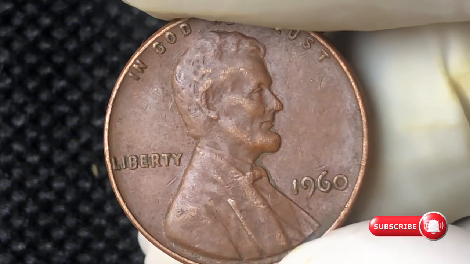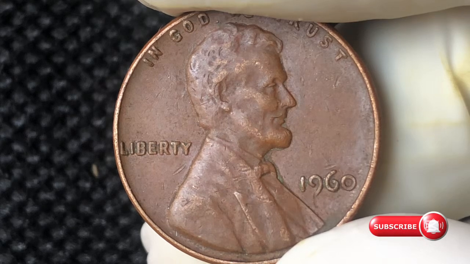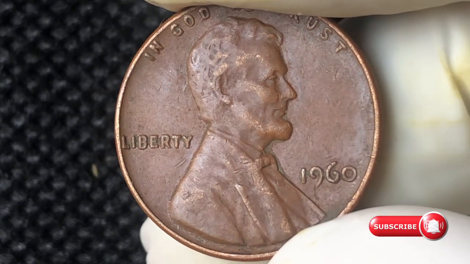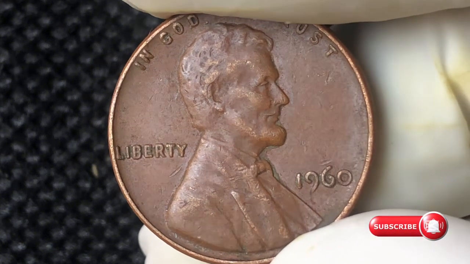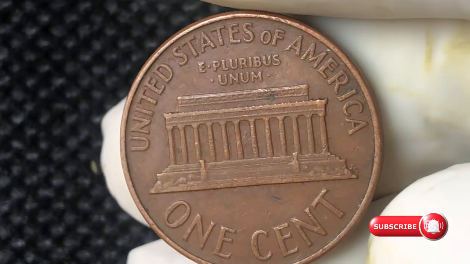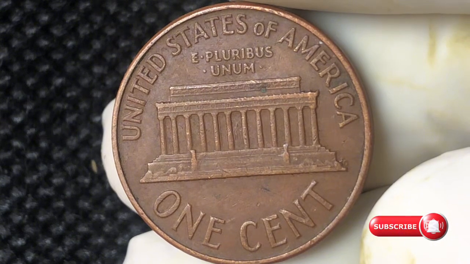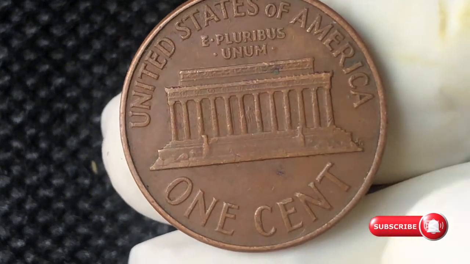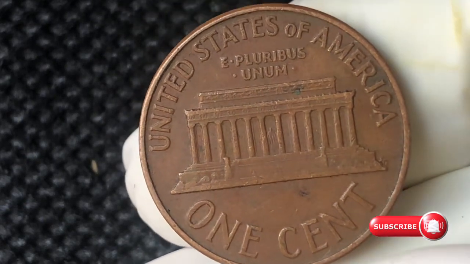In 1909, the cent took a revolutionary leap forward when it adopted the likeness of President Abraham Lincoln on its obverse. This move was historic, as it marked the first time a real historical figure graced American coinage intended for general circulation. Victor David Brenner, a talented sculptor and engraver, was commissioned to design the coin to commemorate the 100th anniversary of Lincoln's birth. Brenner's depiction of Lincoln, based on a photograph by Matthew Brady, captured the president's dignified and thoughtful visage. His design would become one of the most enduring and iconic in the history of U.S.